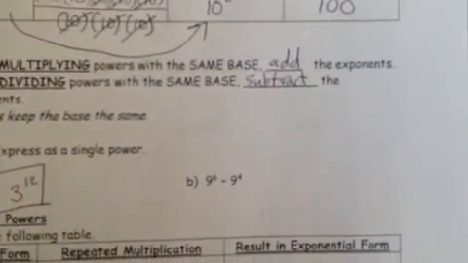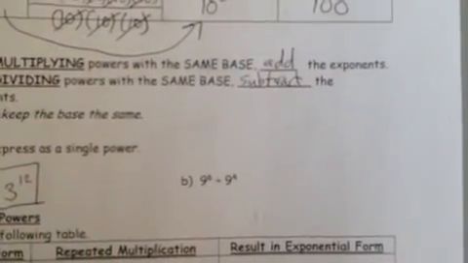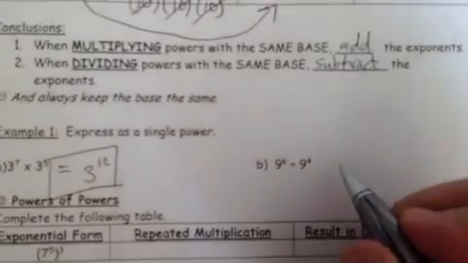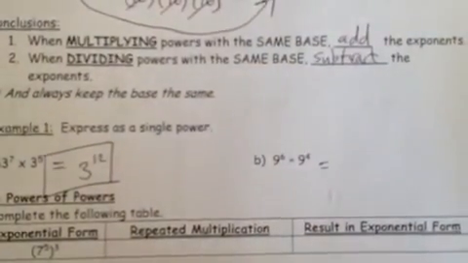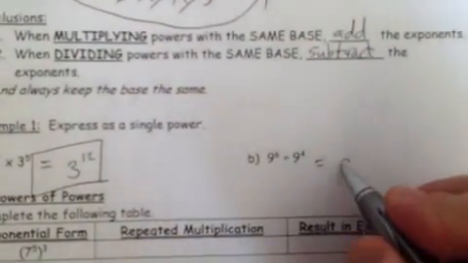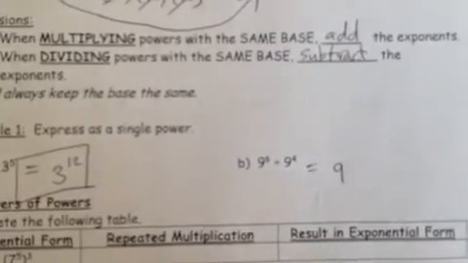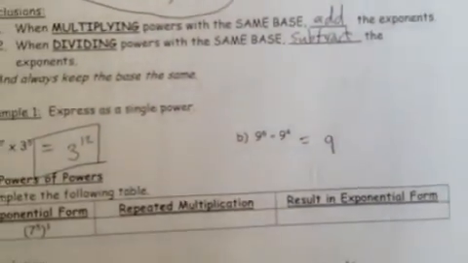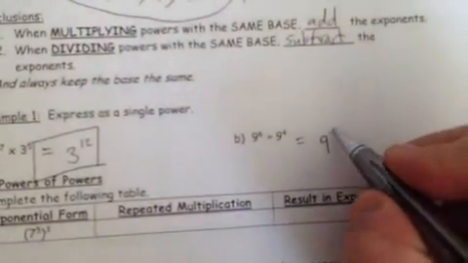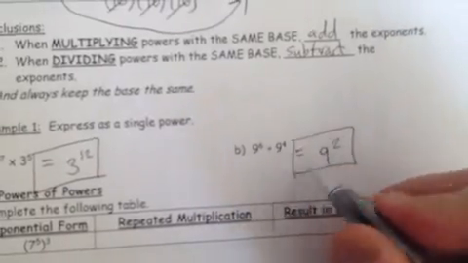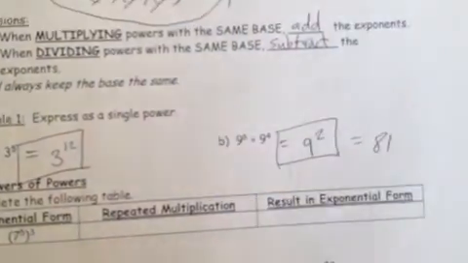And then over here we have 9 to the power of 6 divided by 9 to the power of 4. Again, the rule for division, if the bases are the same, is keep the base the same, keep it as 9, and subtract the exponents in order. So 6 minus 4 is 2. And this is the final answer. Of course, if you wrote 81, that's perfectly fine.